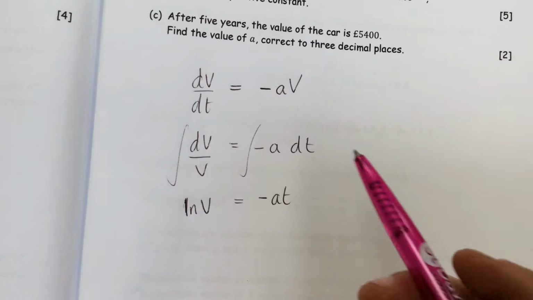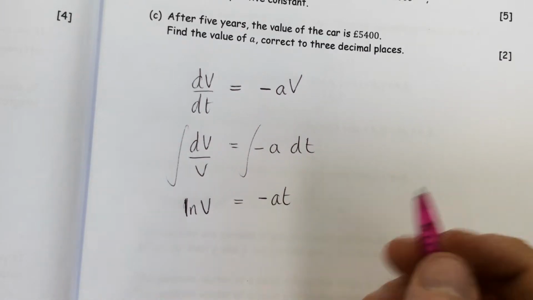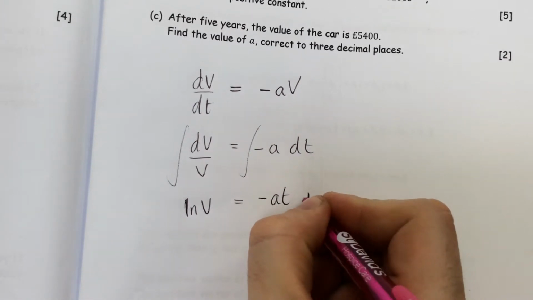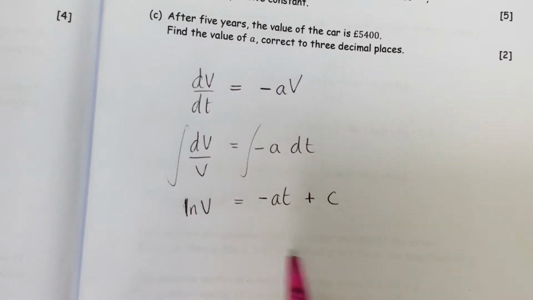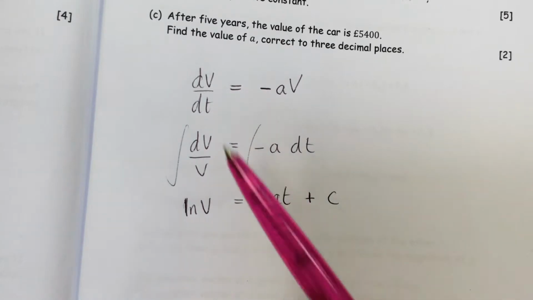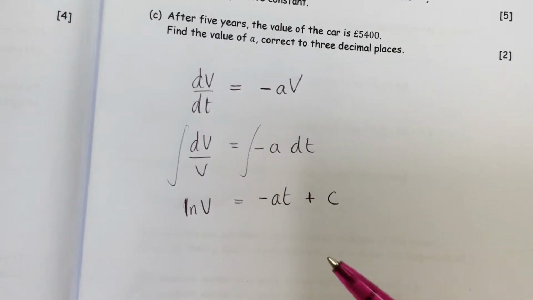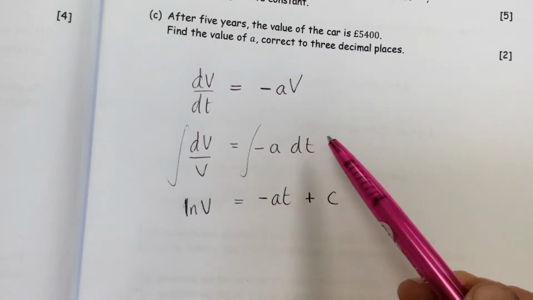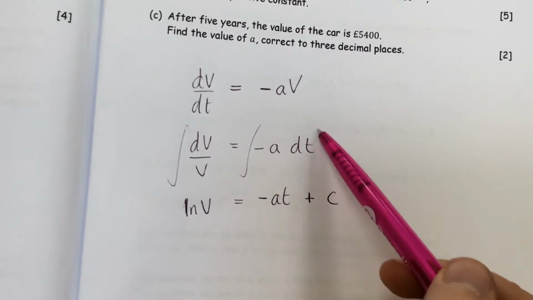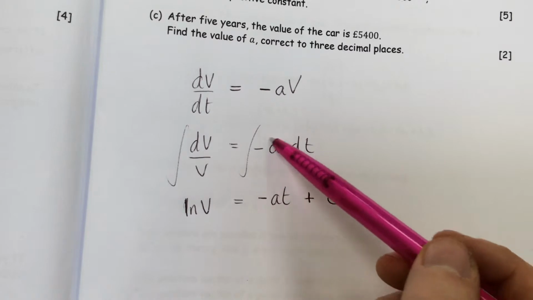Because we don't have any limits on this, there is a constant we need to think about, so we're just going to put that constant on that side. It doesn't matter really which side you put it, but for ease of later on, we're going to put it on that side. dt is just telling us what we're integrating with respect to. What we're really integrating is just the minus a.